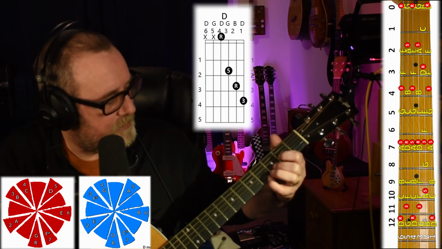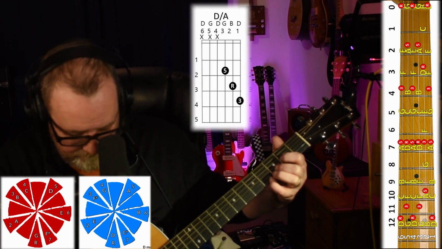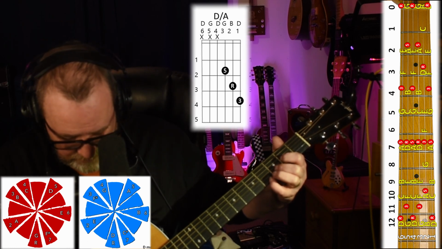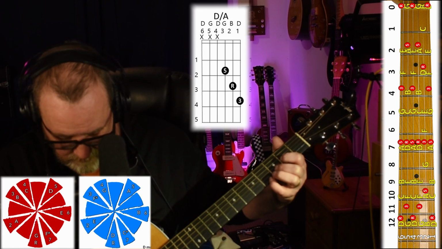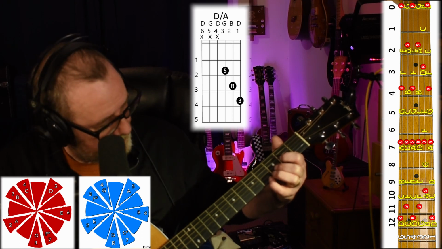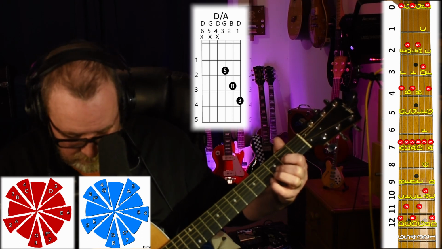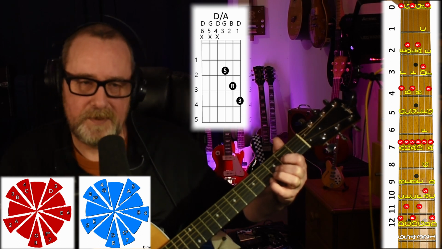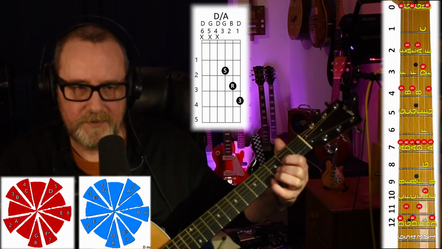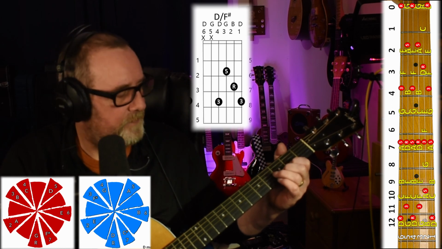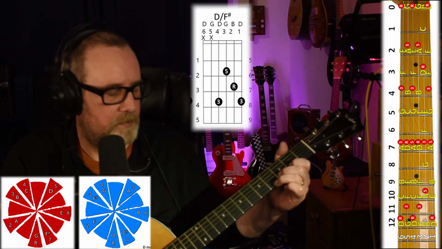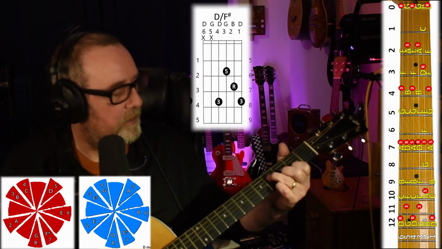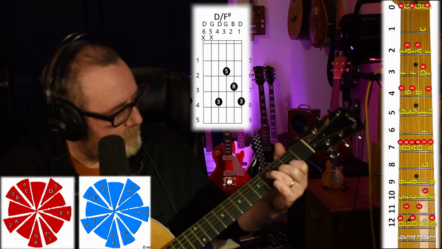So there's a root inversion of a D chord. If I decided not to play the open 4th string, just play those last 3 notes, then that's going to be a D over A, so that's a second inversion. Another combination of that same chord shape, we can put a third on over here as well, another F sharp there.